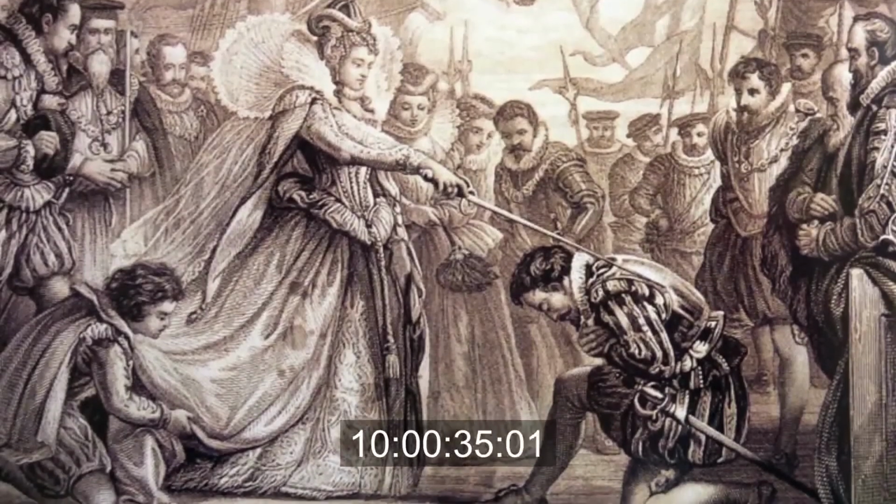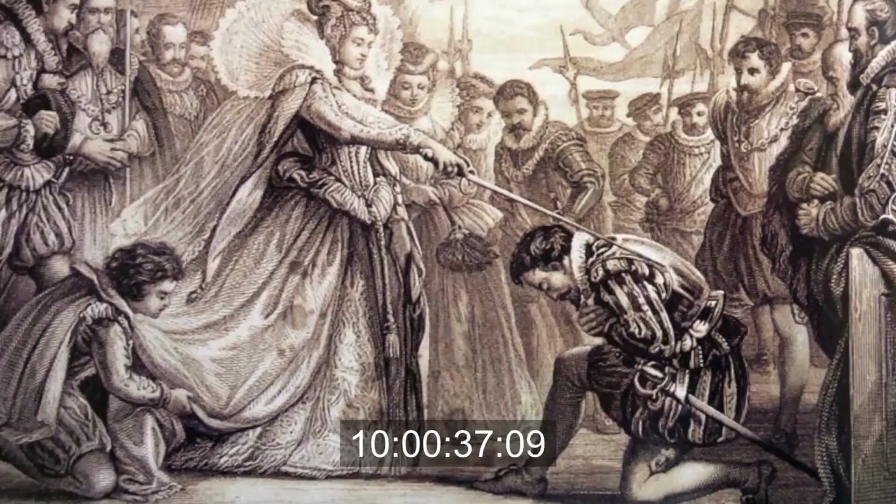In 1581, Drake was knighted on board the Golden Hind by the French ambassador in the presence of Queen Elizabeth I.